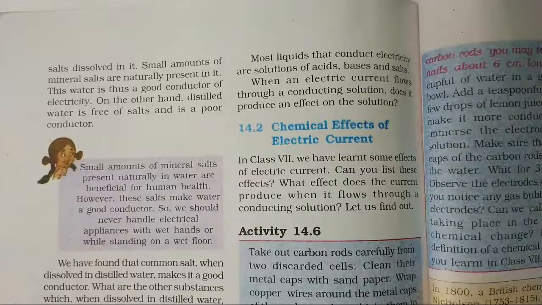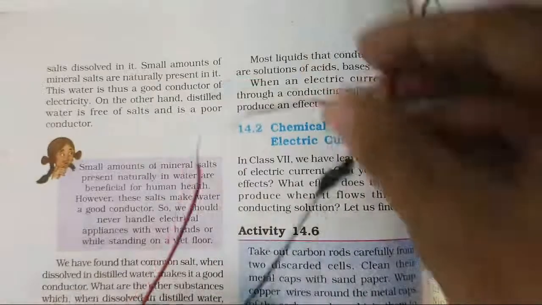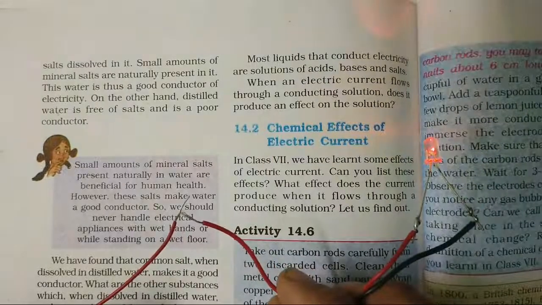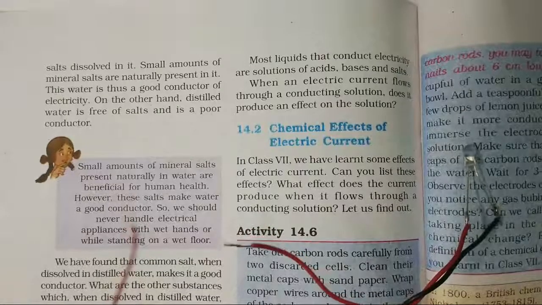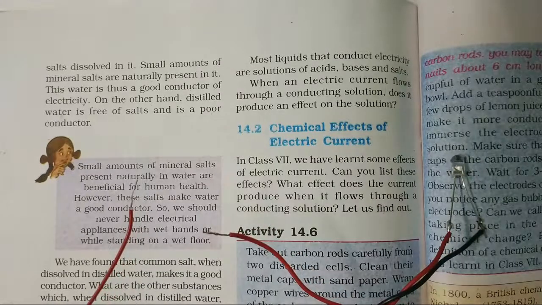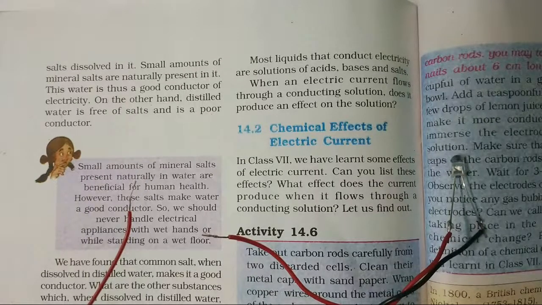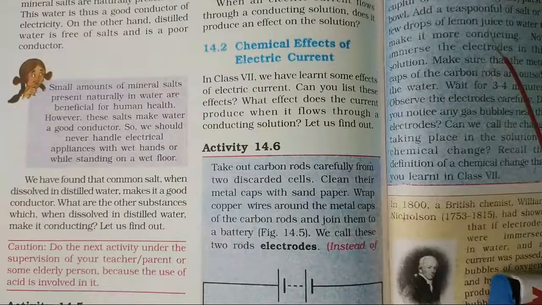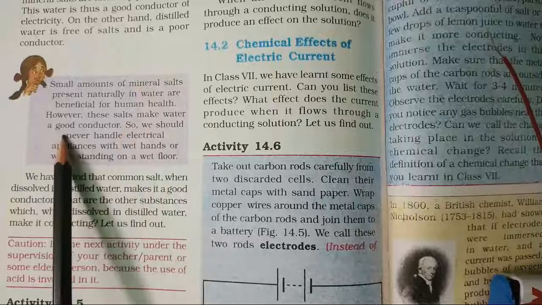So if the bulb of the tester does not light up, then what does this mean? It means that the RO water has no salts. So that water which is in the RO is unsafe for health. The water which you drink must have some salts in it, which is considered good for health. See, it is mentioned here in a different way. The salts which are present in the water are good for health. These salts make water a good conductor.